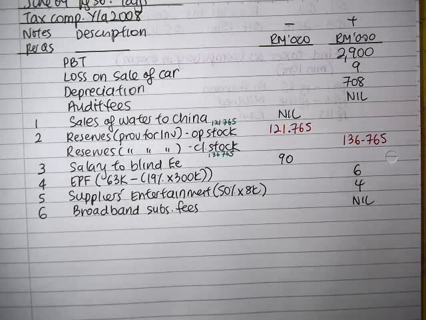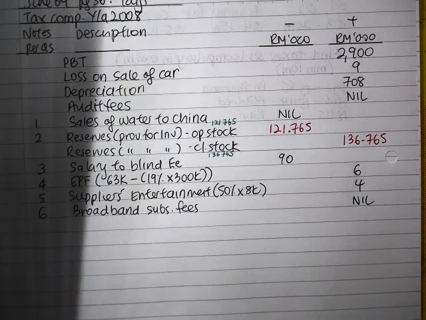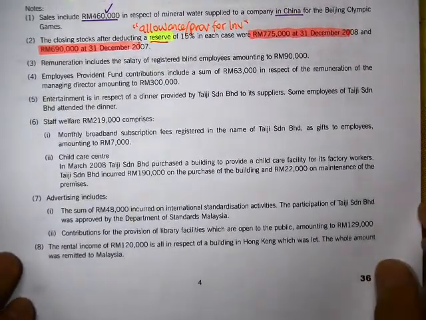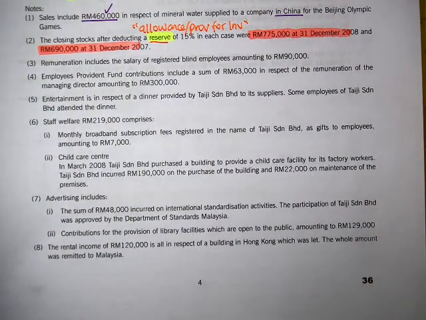So what's the issue do we have here? First, there are two things that they mentioned. They spent 190,000 to purchase the building, and they spent 22,000 to maintain the center.